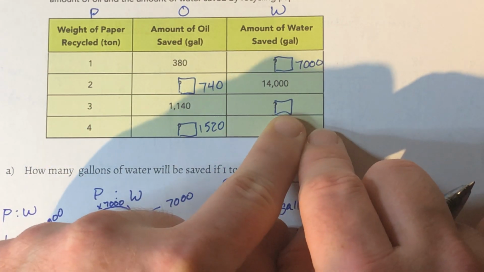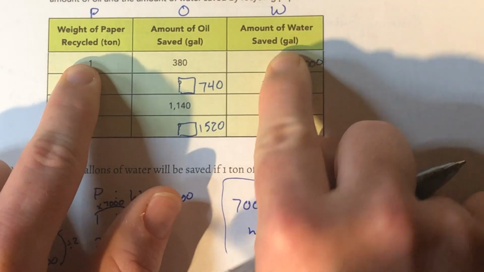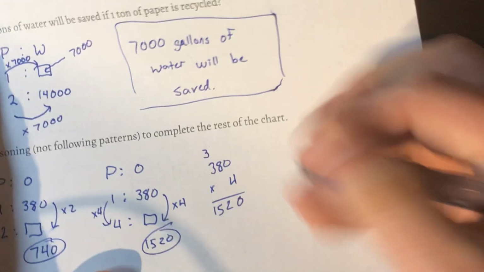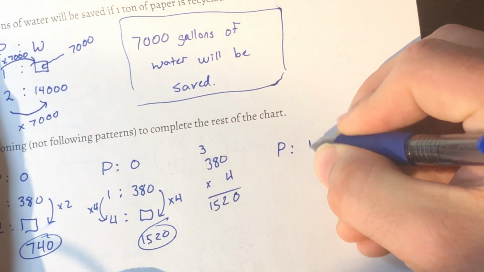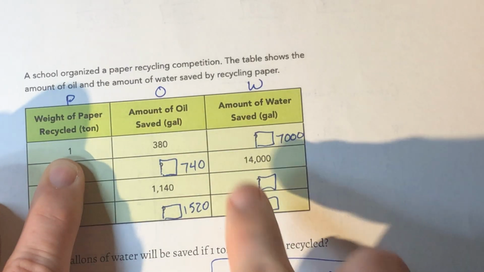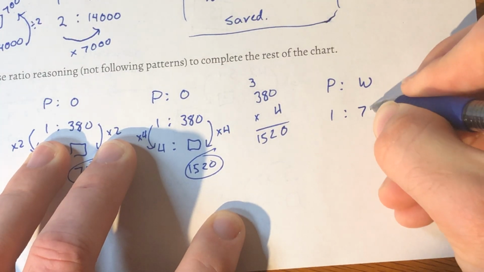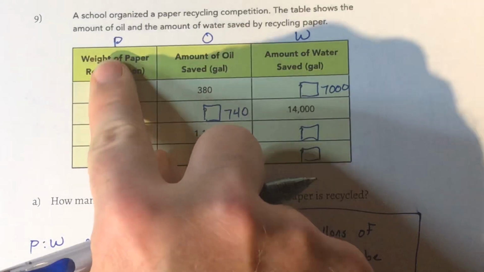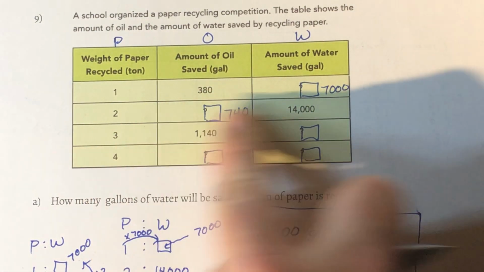We need this box. So let's do paper to water, paper to water. So paper to water, 1 to 7,000. Paper to water again, 2 to 14,000.